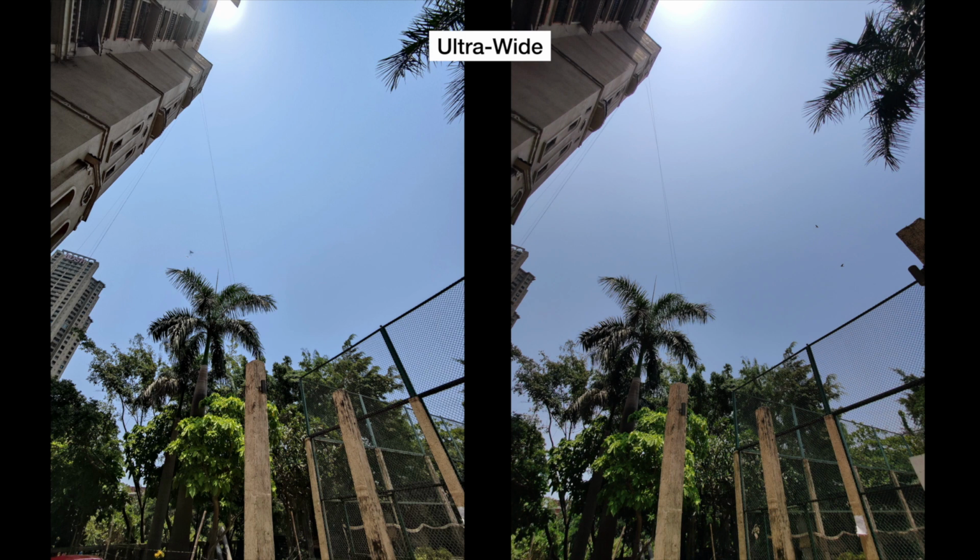Now this is an ultra wide shot and I really prefer how the left photo is, and it has kept a lot of detail within the trees as well. So that's the OnePlus 9 and that would be my preference here.